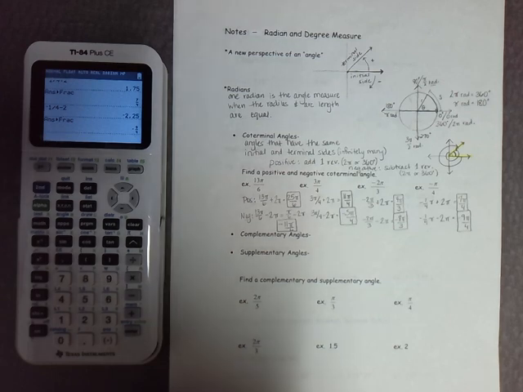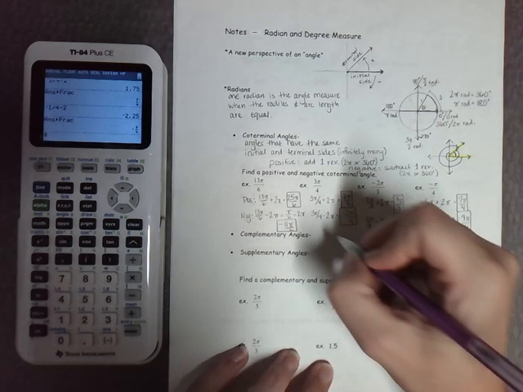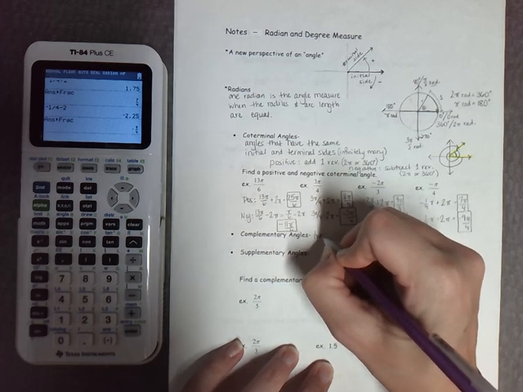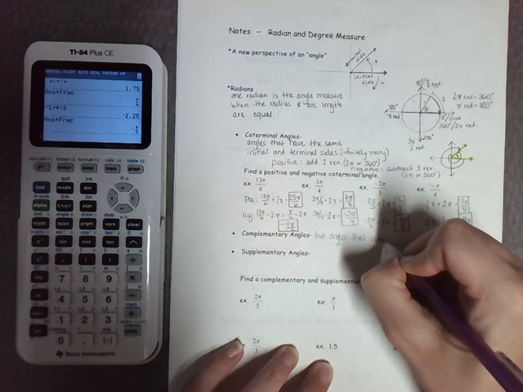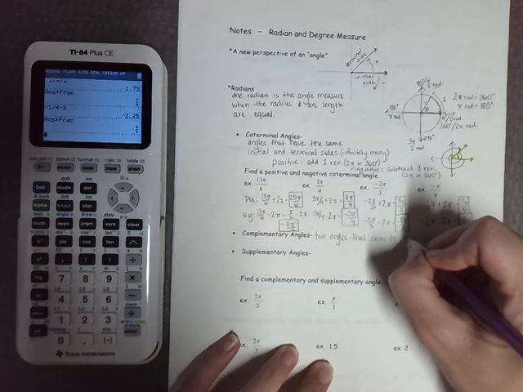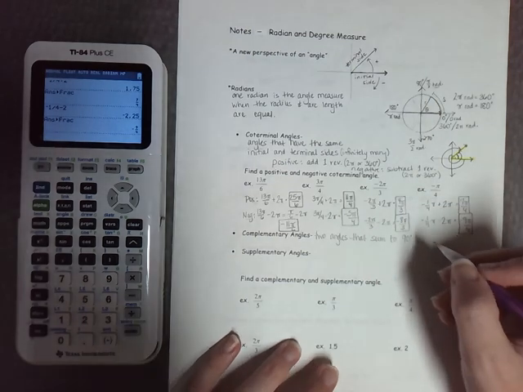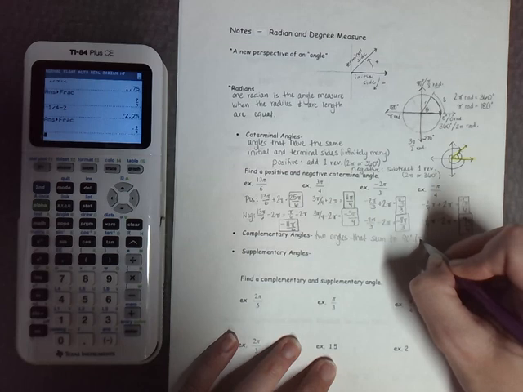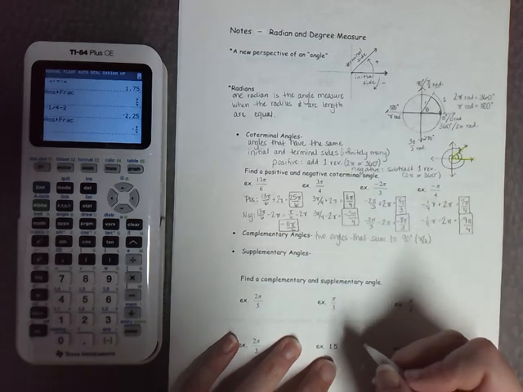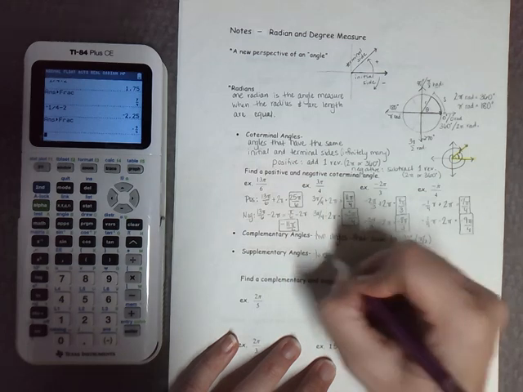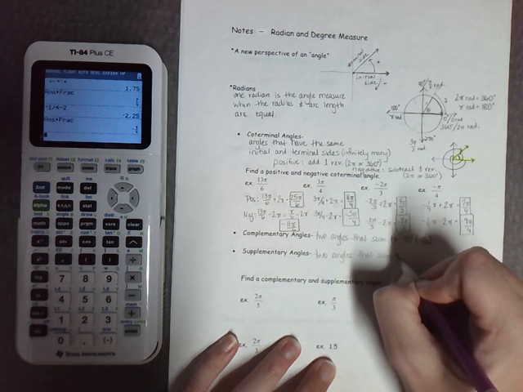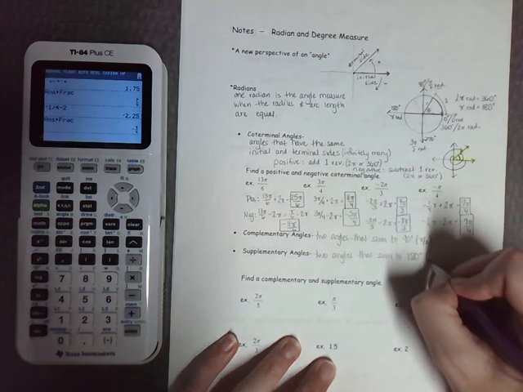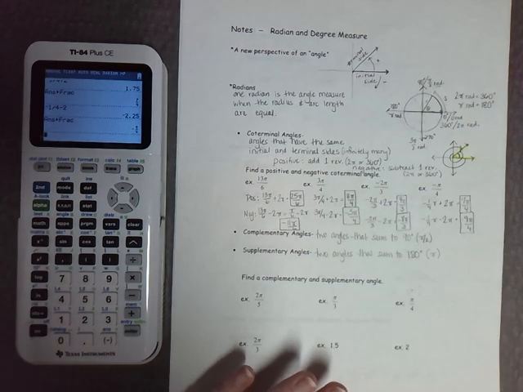And this is something that should be familiar to you from your geometry or your math 2 classes. Complementary angles are two angles that sum to 90 degrees. But because we're focusing on radians a little more heavily now, 90 degrees, remember, is the same as pi halves in radians. Supplementary angles are two angles that sum to 180 degrees. And 180 degrees, remember, is pi radians.